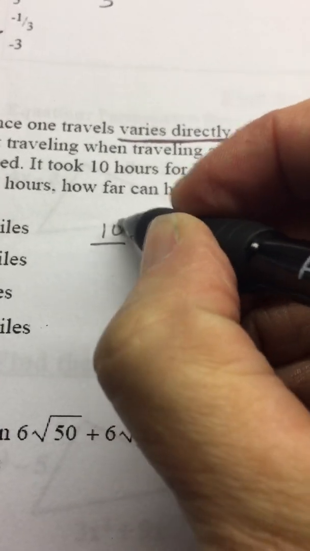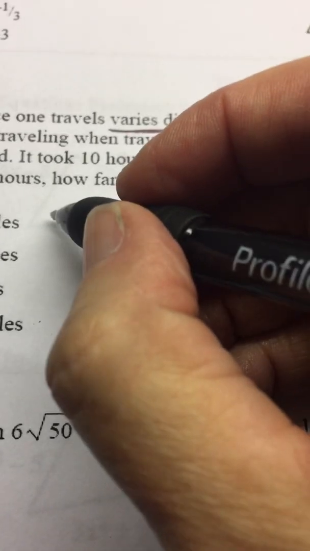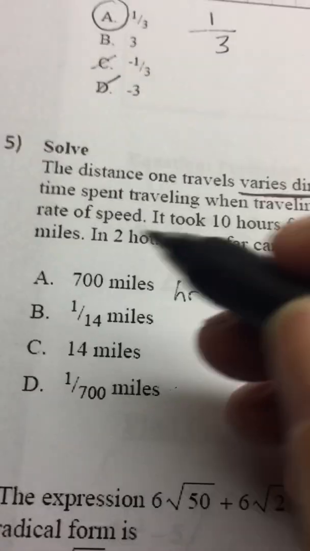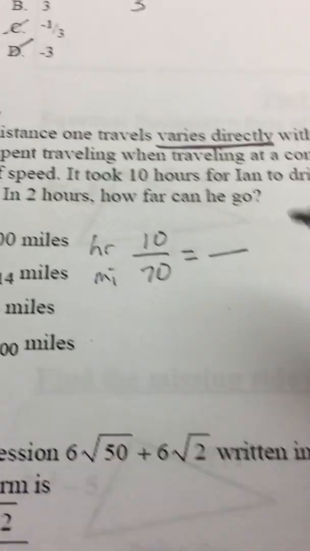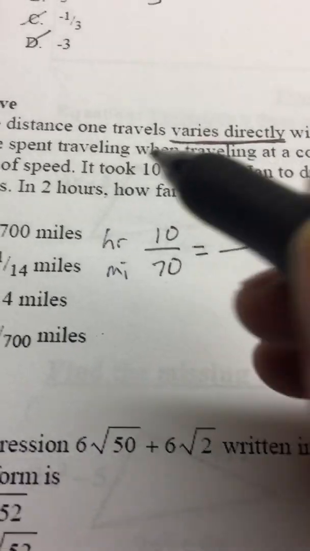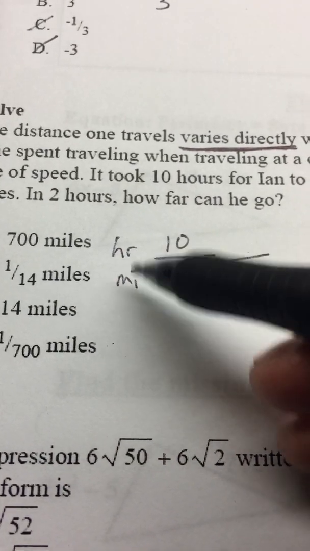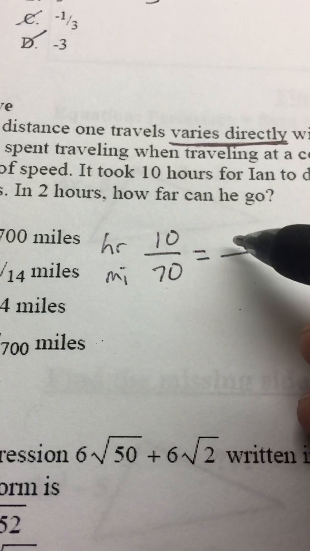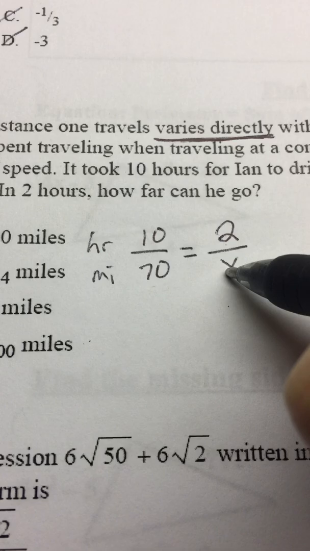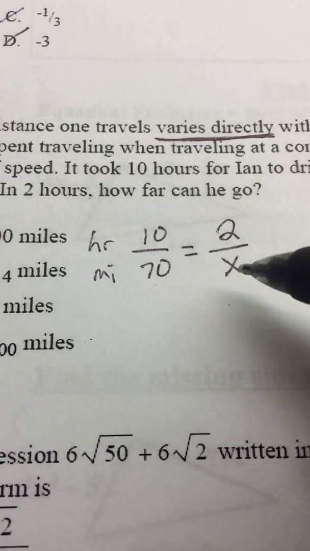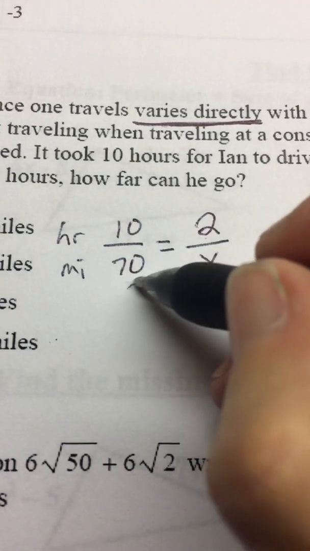Doesn't matter which one you put on top on the first fraction. I put hours on top, so I'm going to make myself a little note that hours are on top, and the 70 were miles, so this is miles on bottom. And the only reason that makes a difference is when I set up the second equation. The third number is 2 hours. Do hours go on top or bottom? Hours go on top because I put them on top on the first fraction. So this is my 2, and that means I have X for my unknown miles. How far can he go? That's my miles. Once you have the 2 fractions set up, you cross multiply.